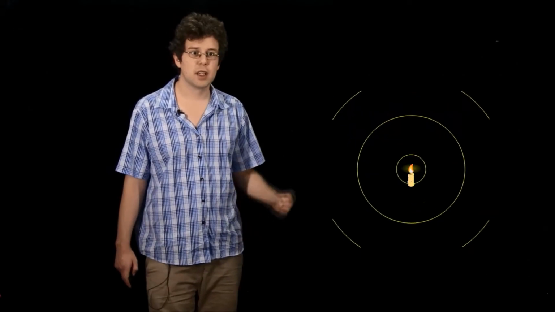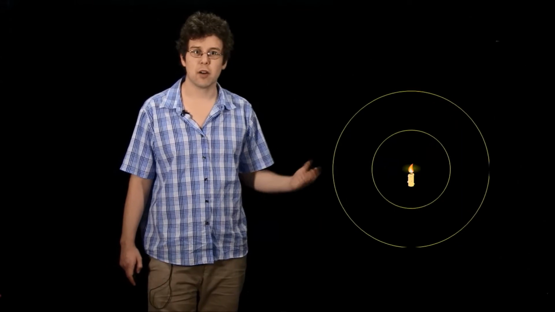Hello everyone, this is going to be a short video introducing you to the topic of rays. So we've previously mentioned that light can be considered a kind of wave, and you can see here we have a candle. It's emitting waves of light. You can see each of these circles here represents a wave crest propagating outwards as a circle from our central source.